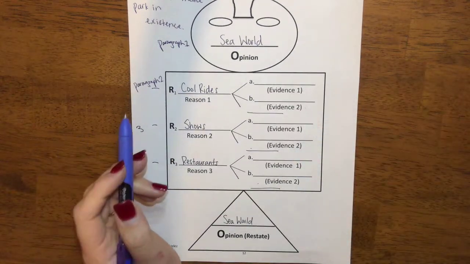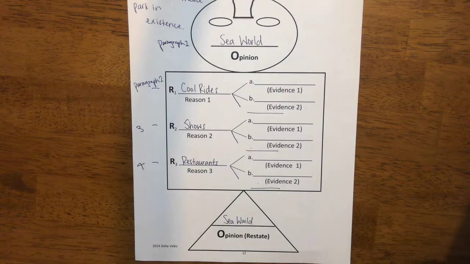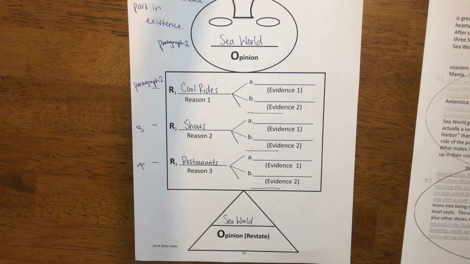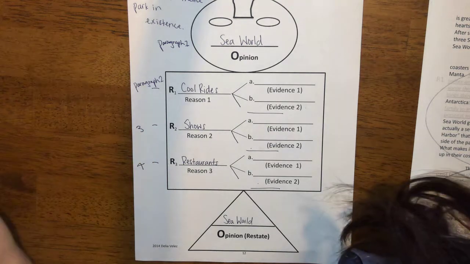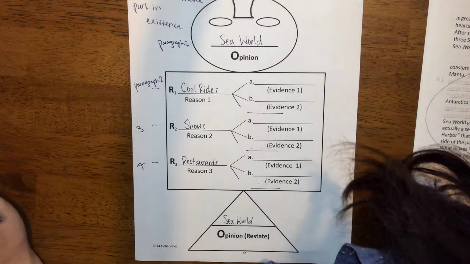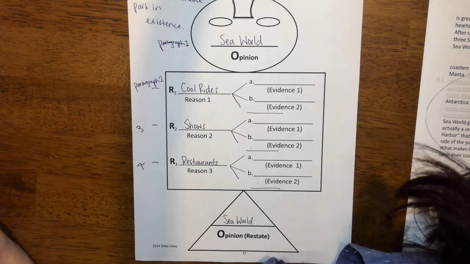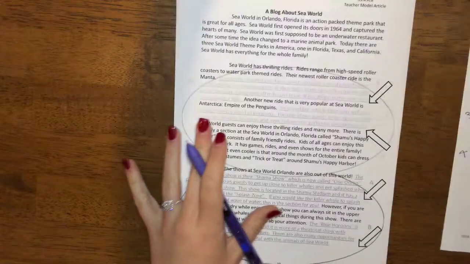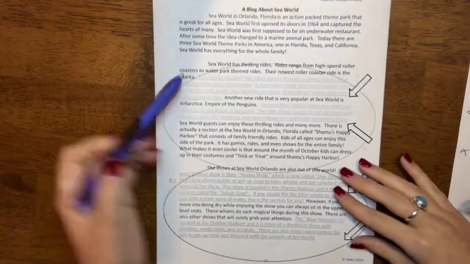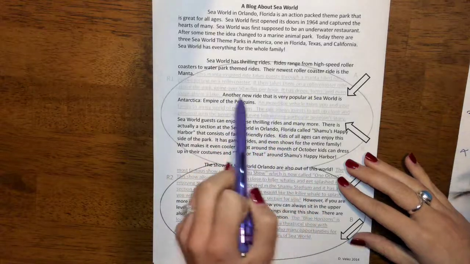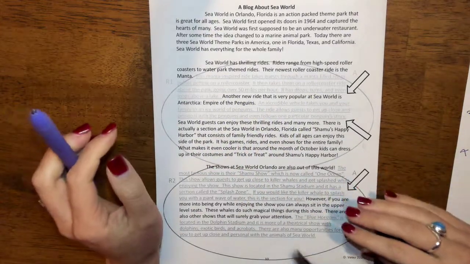So my evidence is not going to come from my brain. It's going to come from facts that I have found in an article. Your evidence is going to come from your website that you've been looking at. But here's my article about SeaWorld. So as I read through this article, I picked out specific sentences that back me up in what I'm saying.